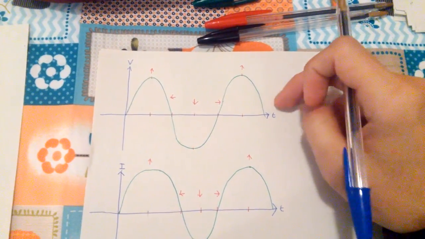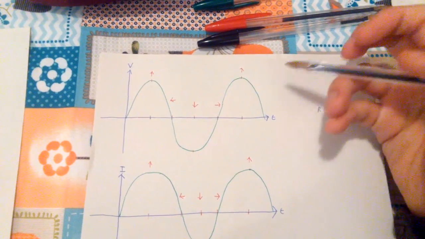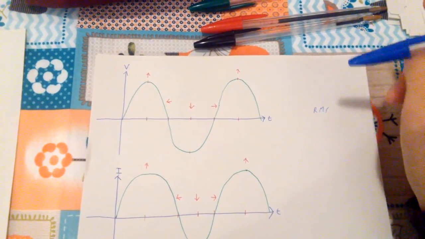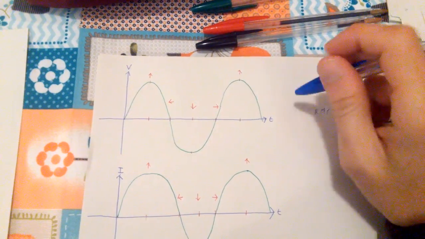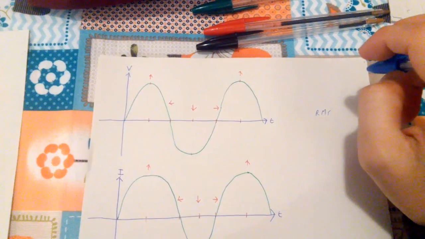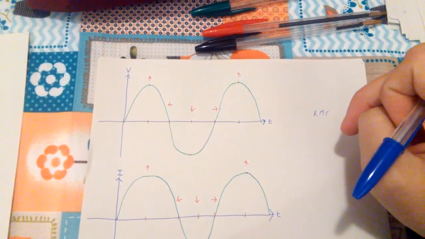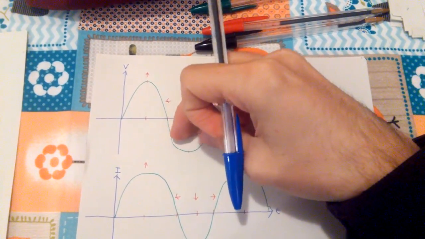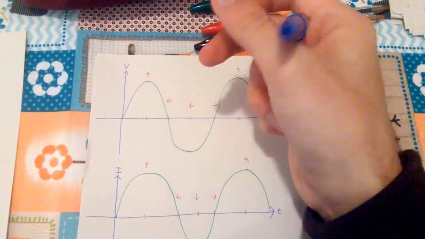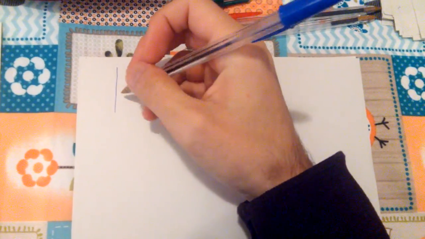We have this function here that looks really like a sine. As a matter of fact, it is a sine. So what can we do? Well, what if we square it? Sine squared. What happens when you square a function that has negative value like a sine and is periodic? Well, those parts which are the negative value are going to be flipped and they're going to become positive values.